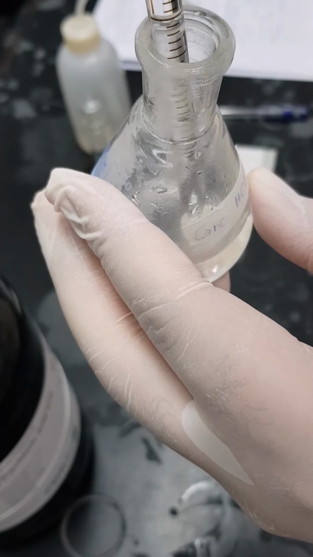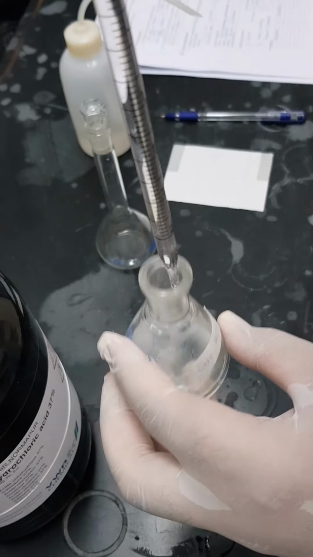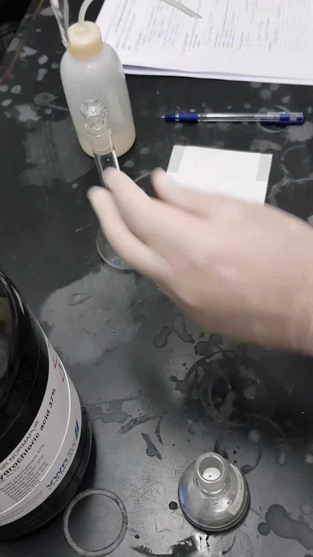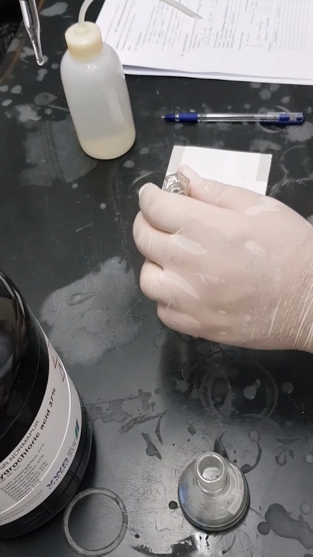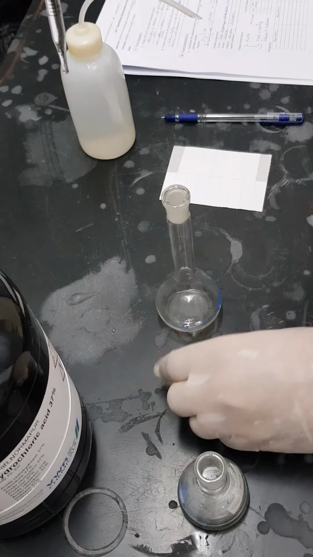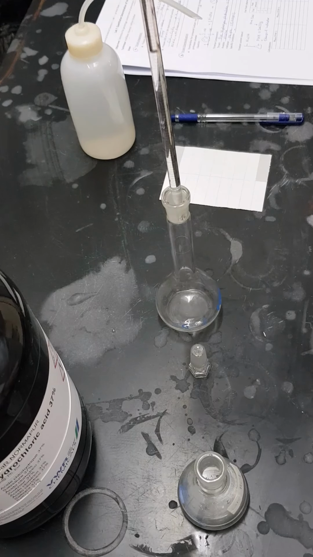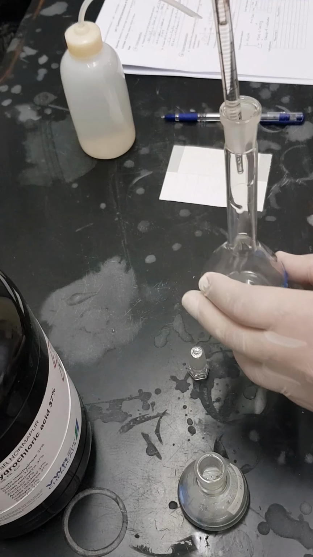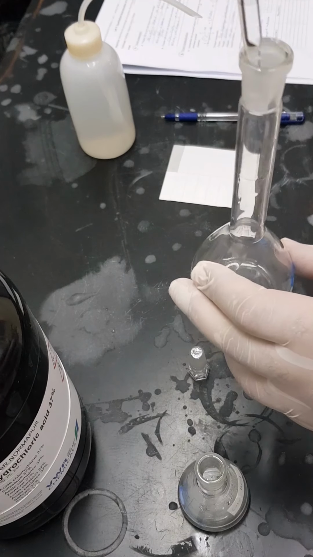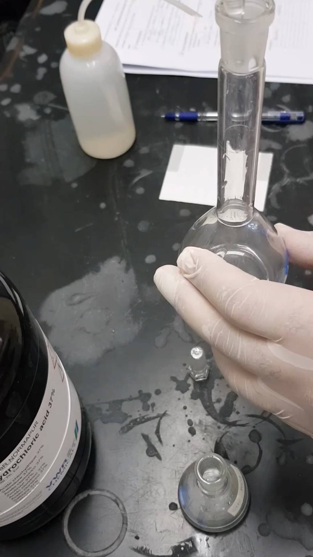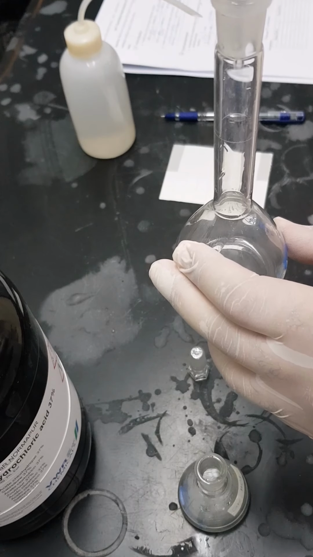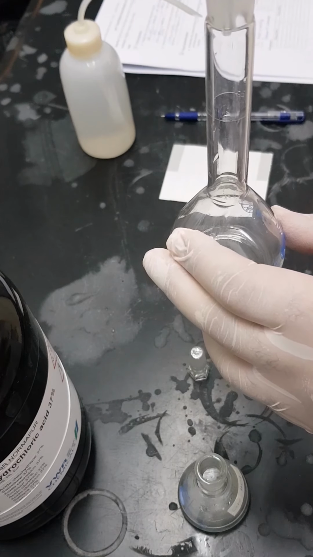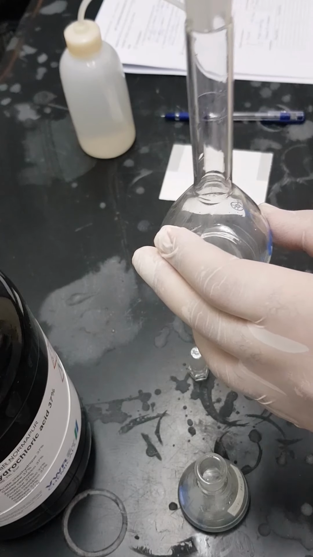I'm not sure if you can see me or not. Okay, so now I have that amount, then I will place it inside the volumetric flask. Take care, this pipette is not serological, it is a Morse pipette, so we have to make sure that the extra amount will be returned back to the stock solution.